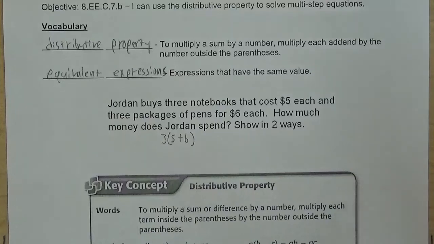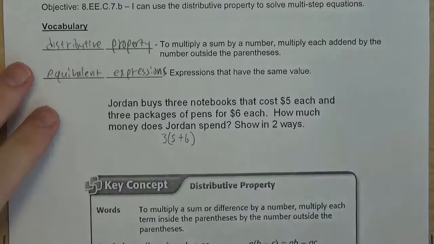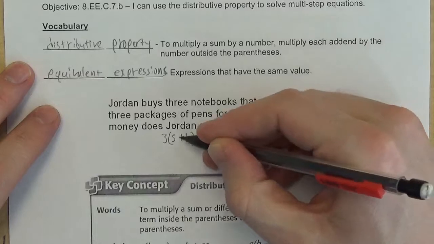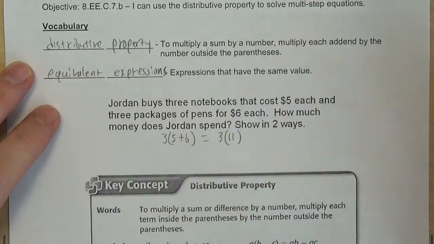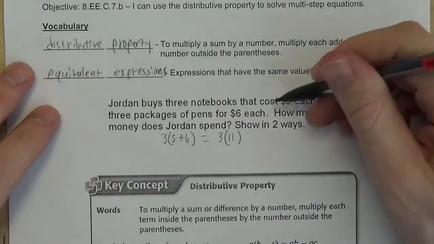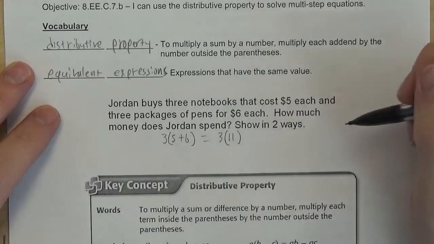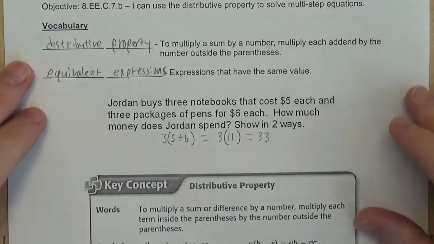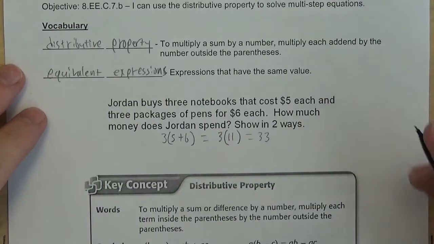So traditional order of operations says that we should go ahead and do what's in parentheses first. So we'd rewrite this as 3 times 11, because 5 plus 6 is 11 and she's buying 3 of each. We can add the $5 and the $6 together and then just take 3 times the 11 there, and she spends $33. So that's one way to do that, but it says to show in 2 ways.